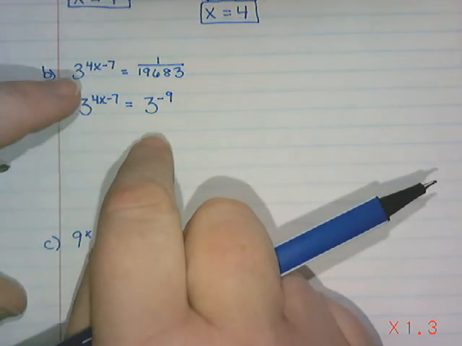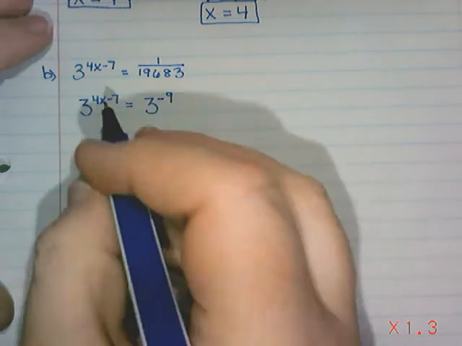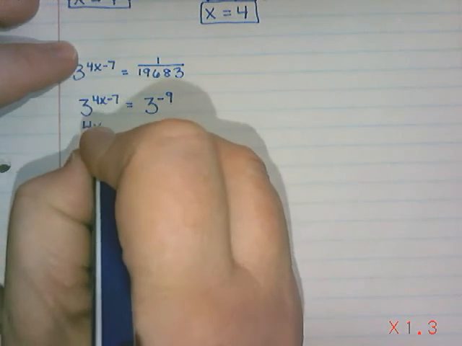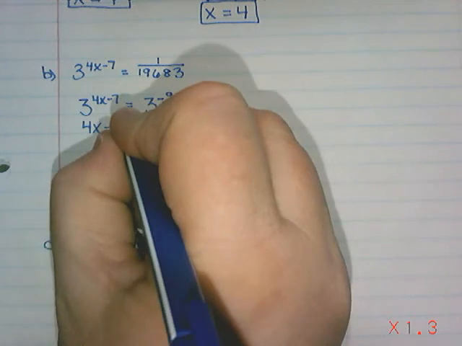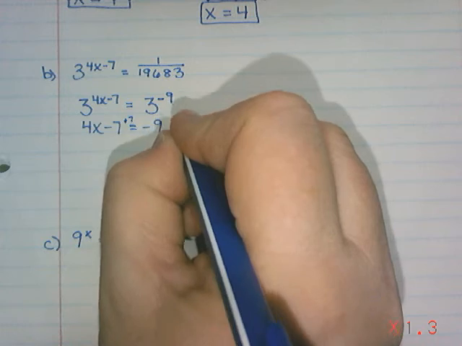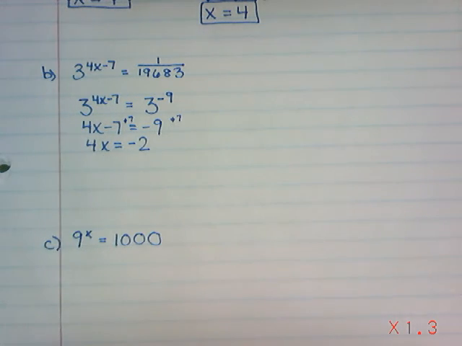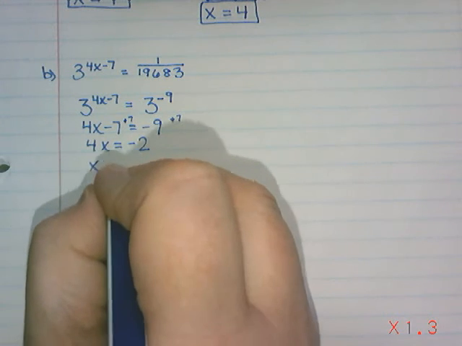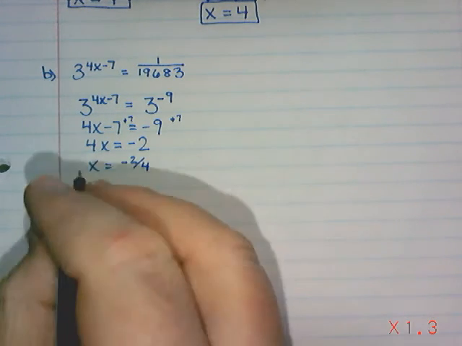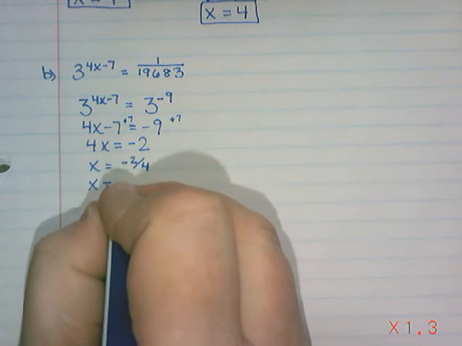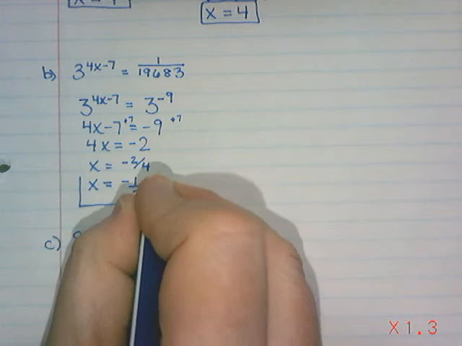All right, now that I have one power on the left, one power on the right, they have the same base, their exponents must be equal. So 4x take away 7 is going to equal negative 9. I'm going to add 7 to both sides. So you get 4x equals -2. And then I will divide by 4. Now, it didn't say in the question that we should round this, so I think I might just reduce it. I can divide the top and the bottom by 2, and I get that x equals -1/2.